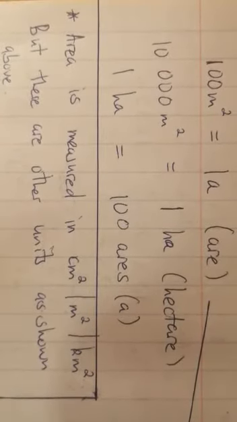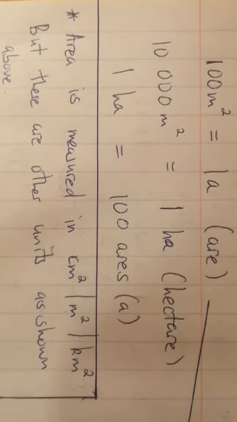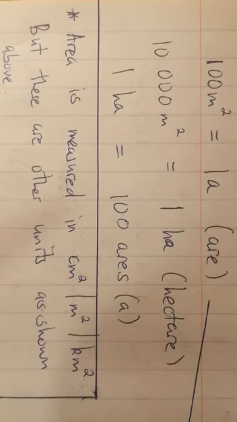Now, we are going to move on to the last part of our video. As I said from the last examples, area can be measured in square centimeters, square meters, or square kilometers, which are units for distance.